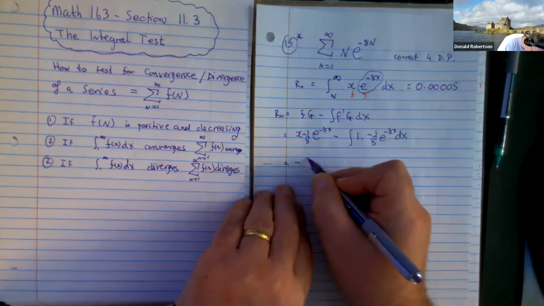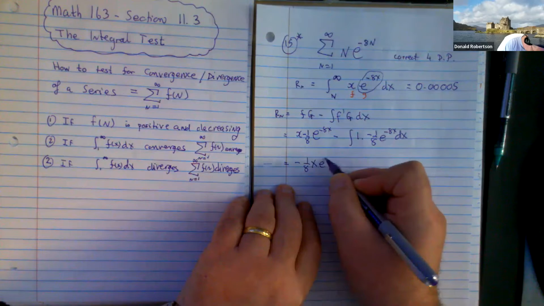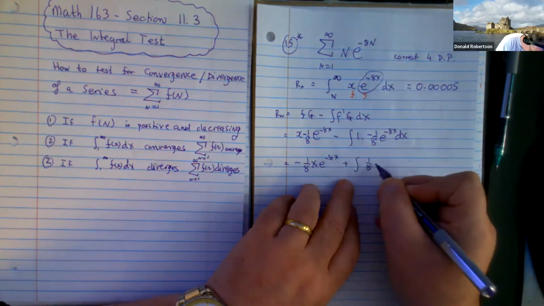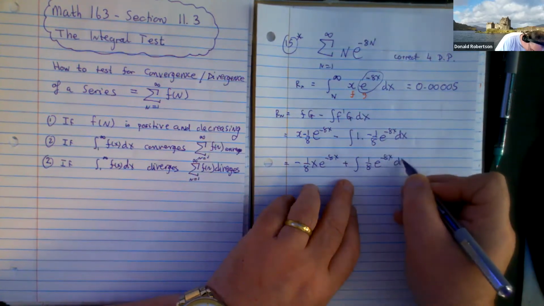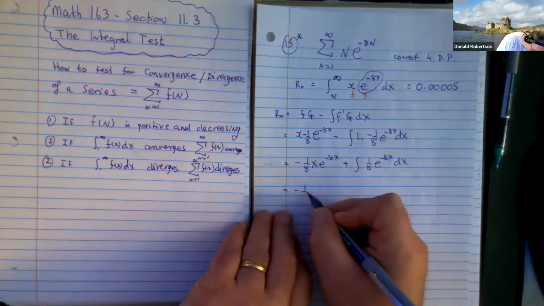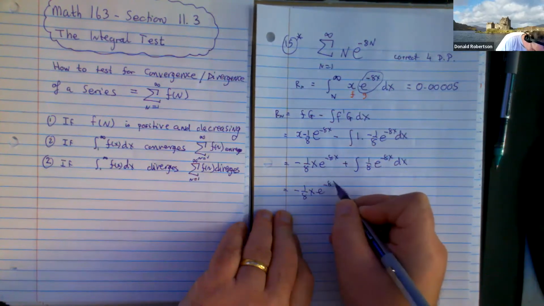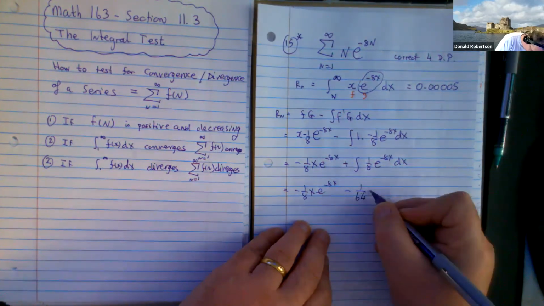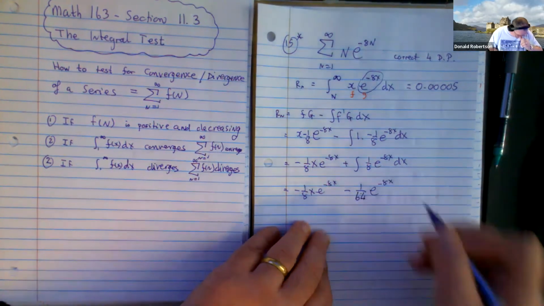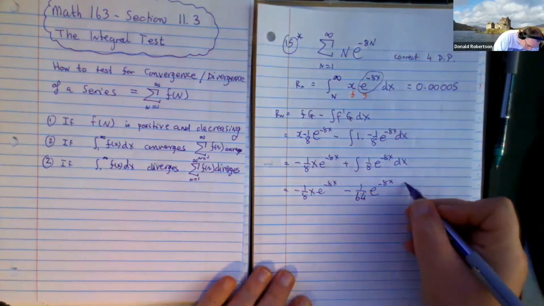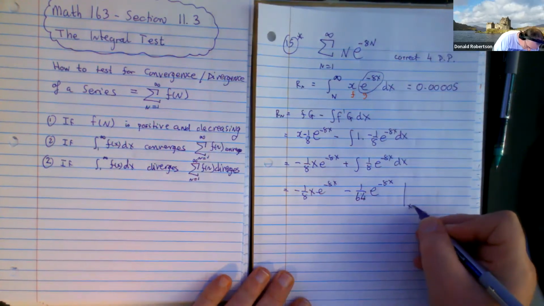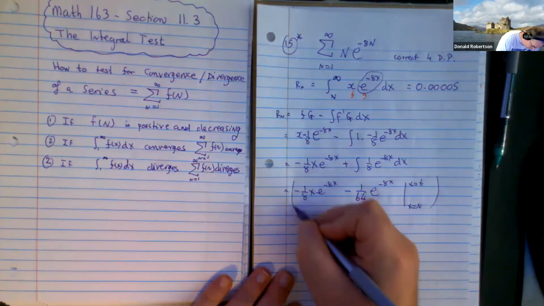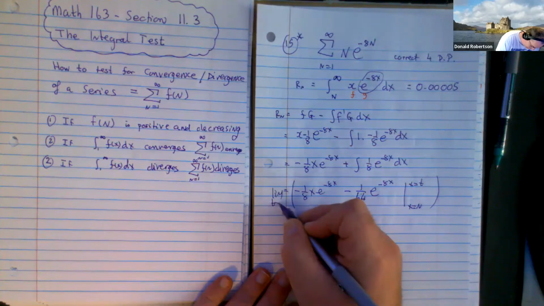And this becomes negative 1/8 x e to the negative 8x plus 1/8 e to the negative 8x dx. I'm just tidying that up. I can now just do the normal integration, which gets me another negative 1/8. So that's why that's now 64ths e to the negative 8x. And we will evaluate that at x equals n to x equals t. And we'll make the limit go from t to infinity.